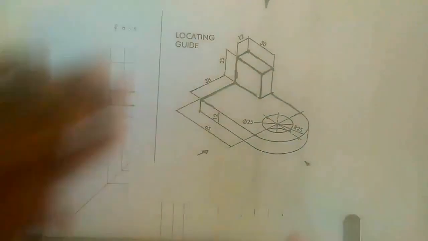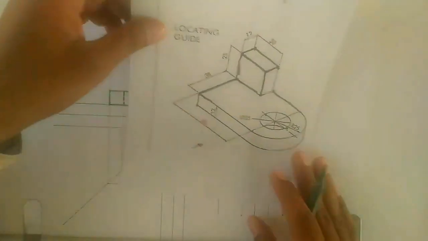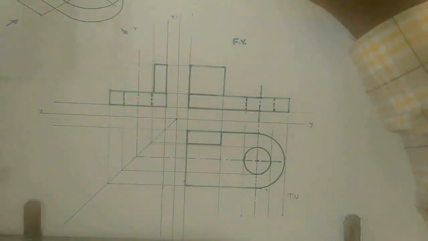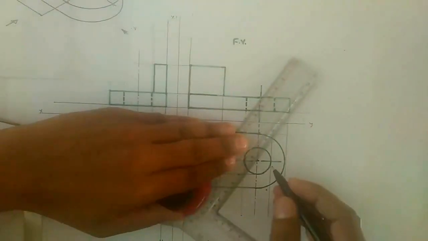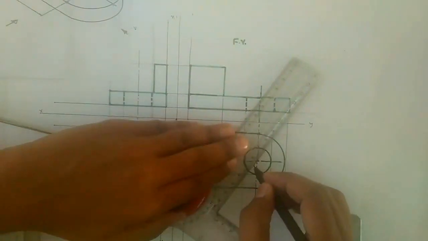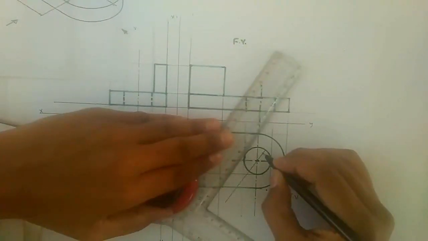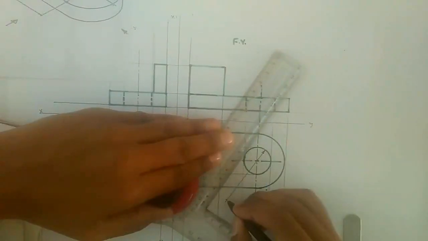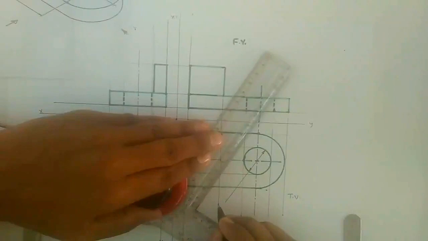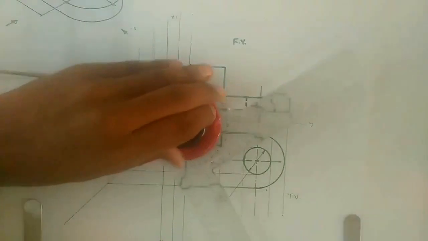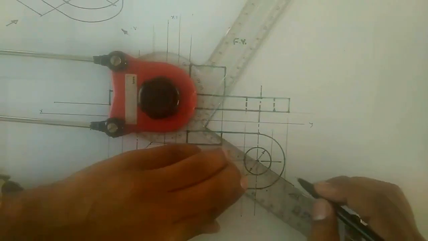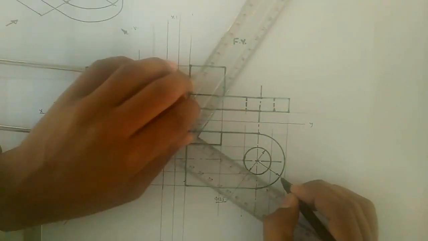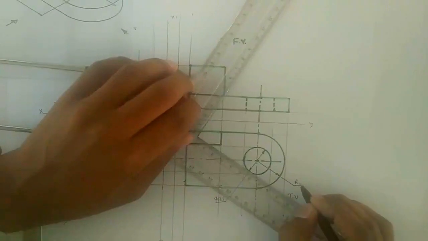Now we have to give the dimensions. This diameter we can give in the top view. The inner circle diameter is 25. The outer circle is a semicircle, so we can give its radius, like R25.